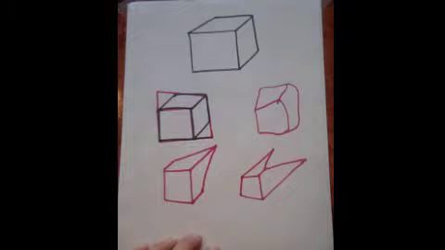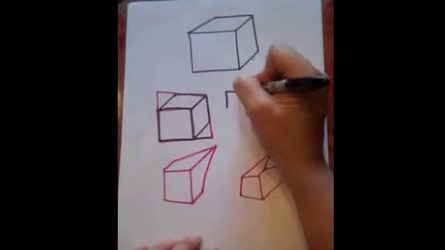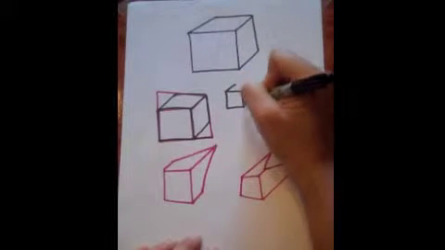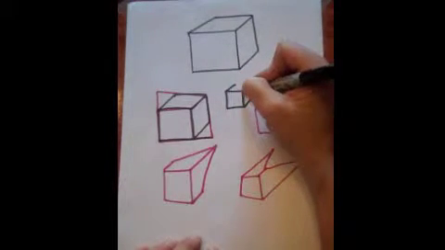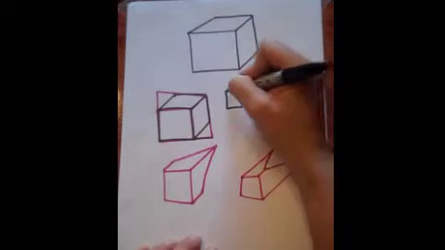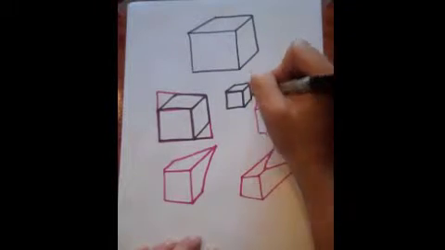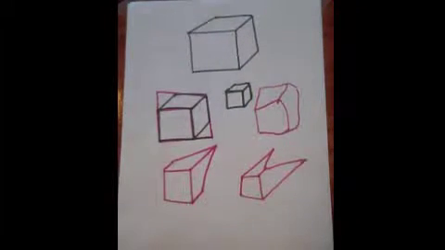There you go. Alright, so you make a square and then 3 parallel diagonal lines, and then a vertical line that's parallel to this one, a horizontal line which is parallel to this one. Cube.